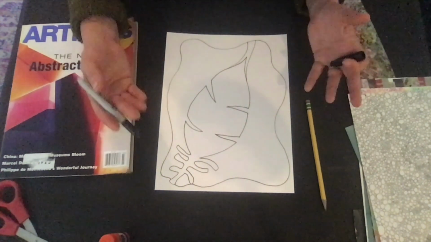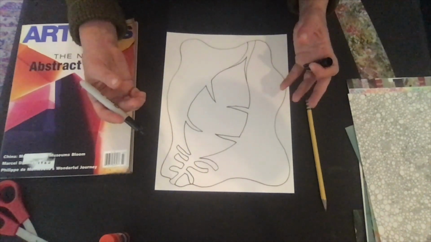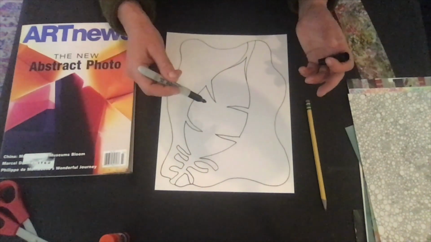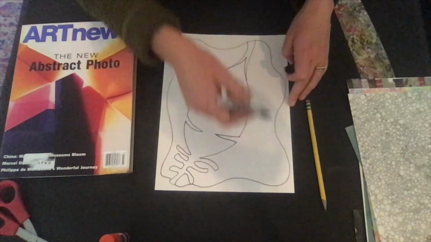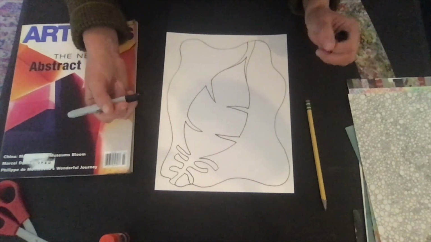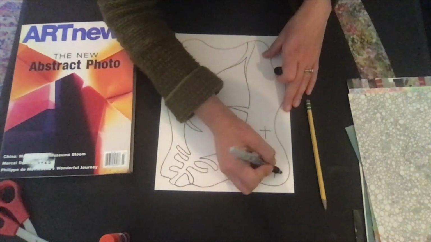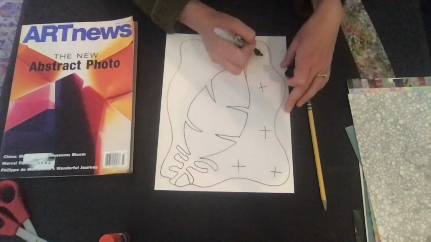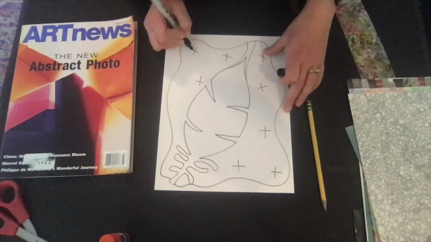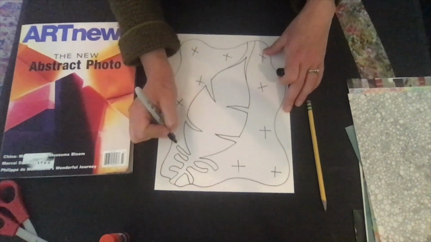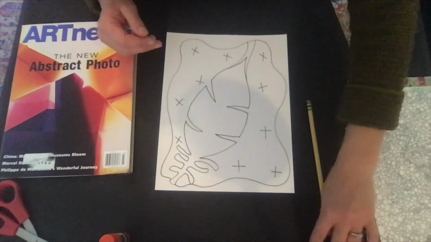So I know that the negative space is the space that surrounds the positive space, and I know that the positive space in this drawing is my feather and my frame. That's the stuff I've drawn. So that means this space that is around my feather is negative. So again, I'm just labeling my negative space with an X to keep me organized.